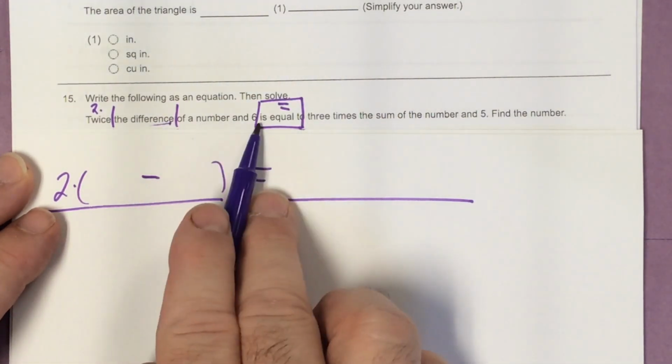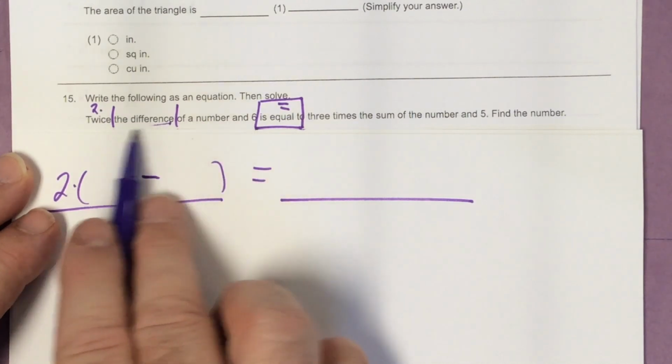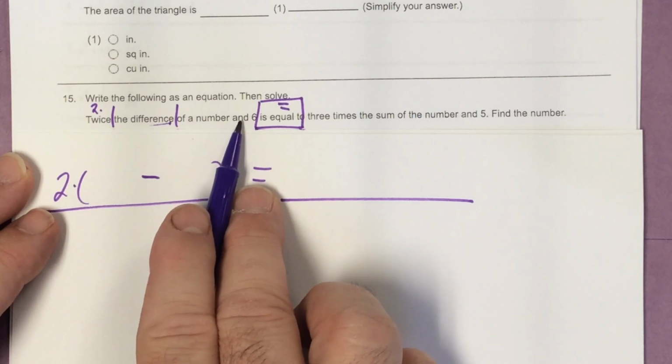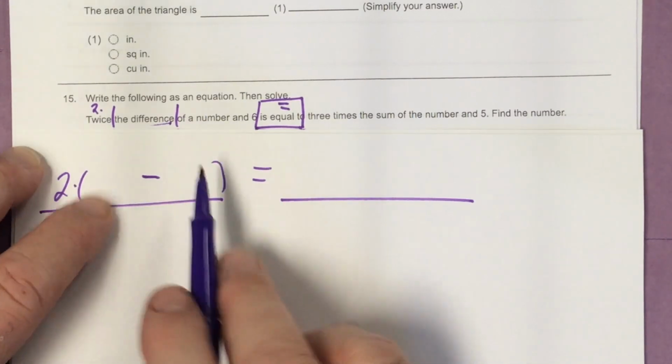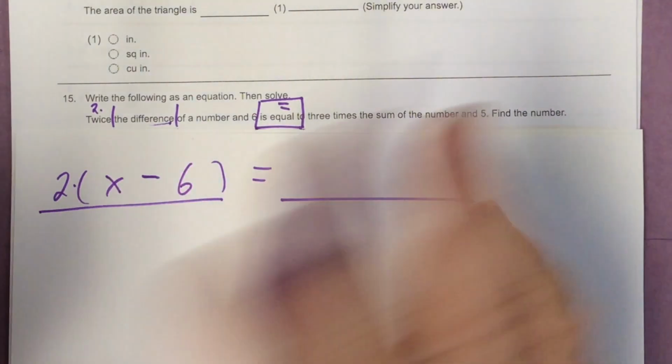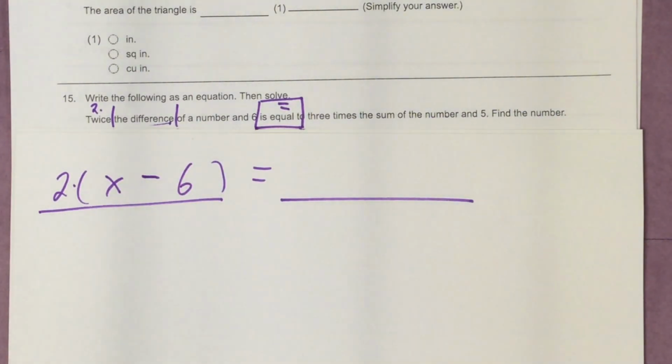A number and 6. So in this case, because it's the difference, we know there's no from here, we're just going to go in order. Twice the difference of what? Of a number and 6. Number and 6. The left side is completed now.